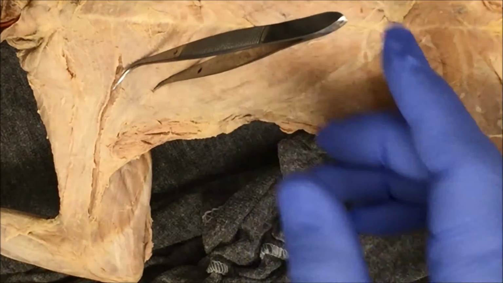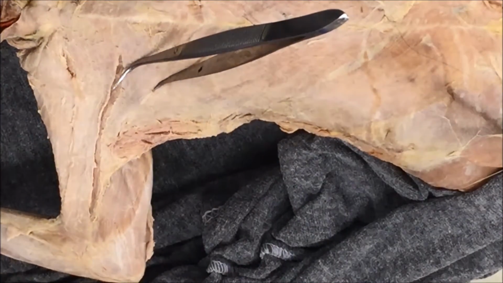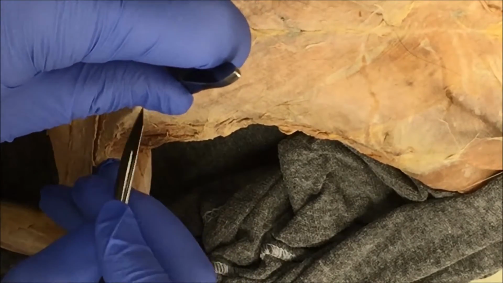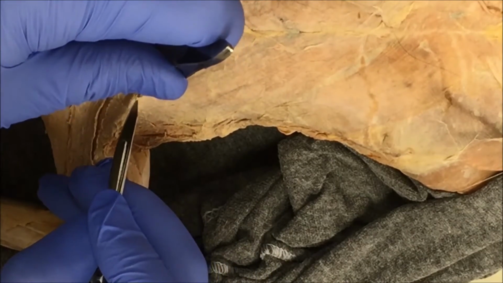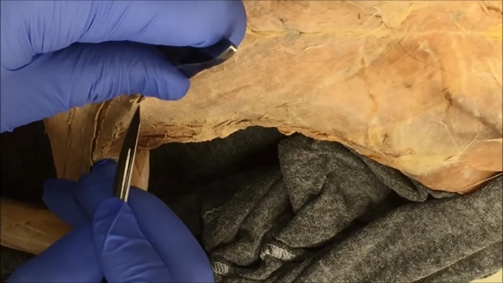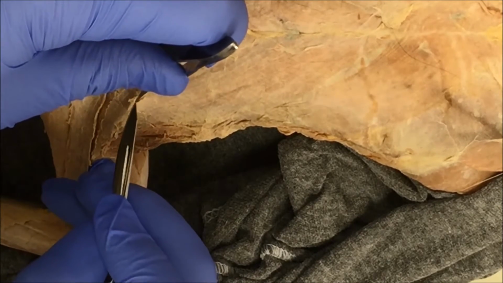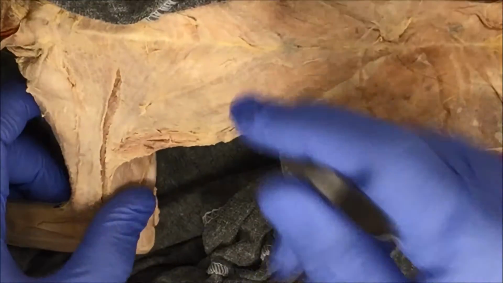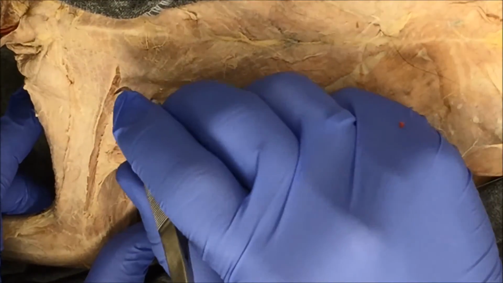So I'm gonna use my forceps and put my forceps underneath the line of demarcation, and I'm gonna carefully just cut along my forceps. That way I'm not cutting the muscle. And there you go, separation of connective tissue.